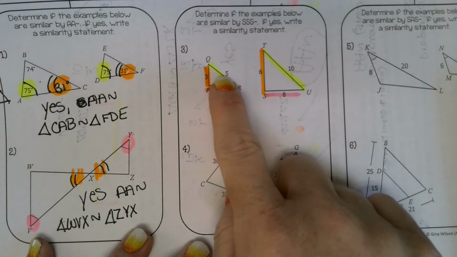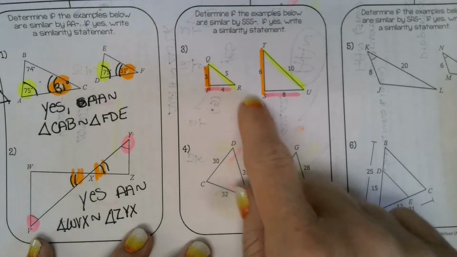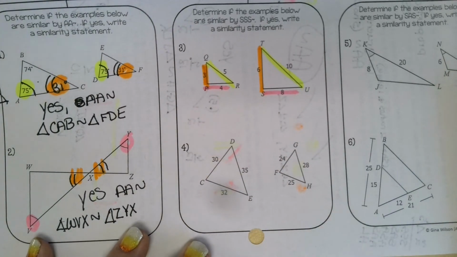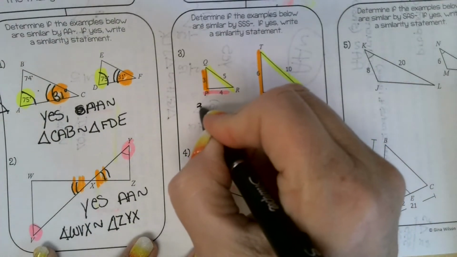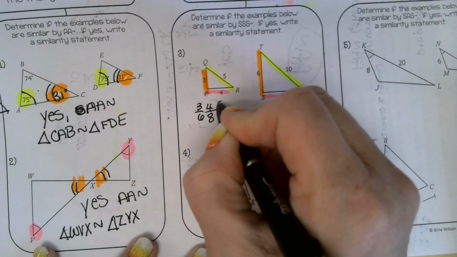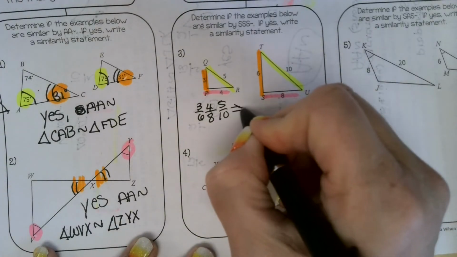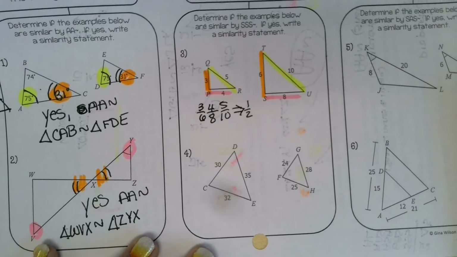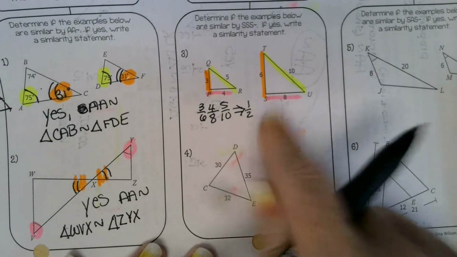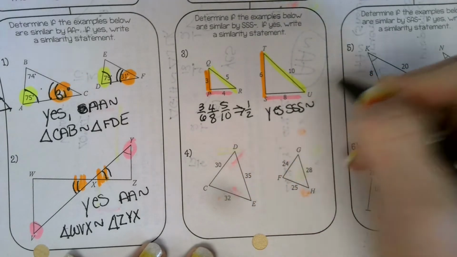You can say 2 times 5 is 10, 2 times 3 is 6, 2 times 4 is 8. I know this is similar. You would still have to show me the ratios. Put orange over orange, pink over pink, yellow over yellow. And I know all of those reduce to 1 over 2. So, you didn't even need to pick up your calculator for that. So this would be yes by side, side, side similarity.